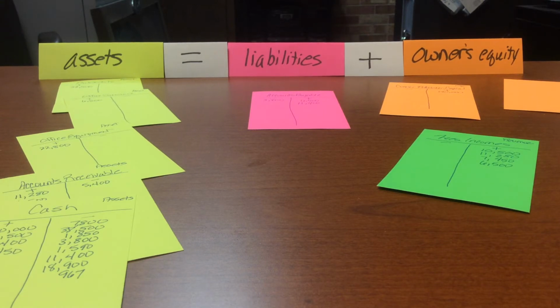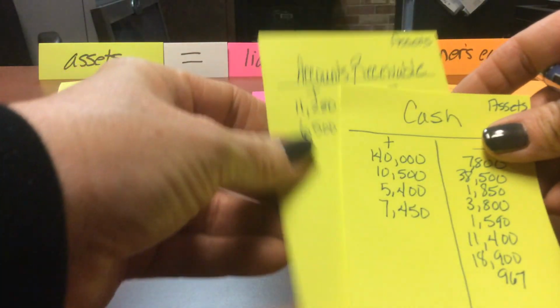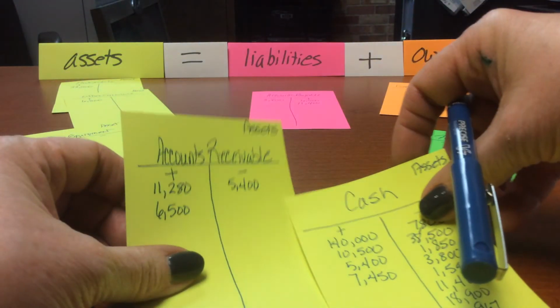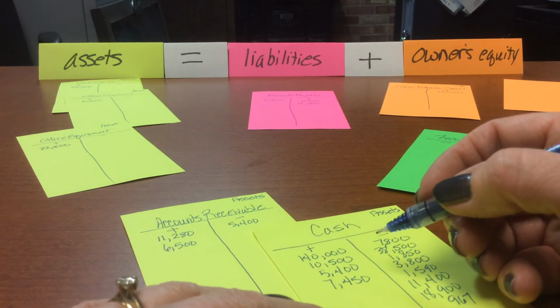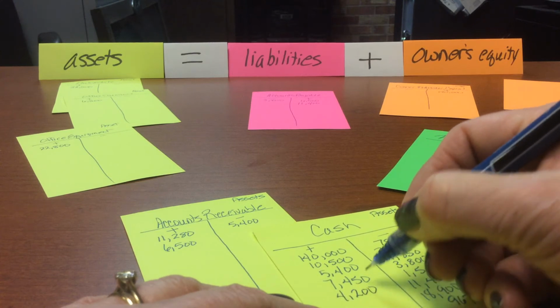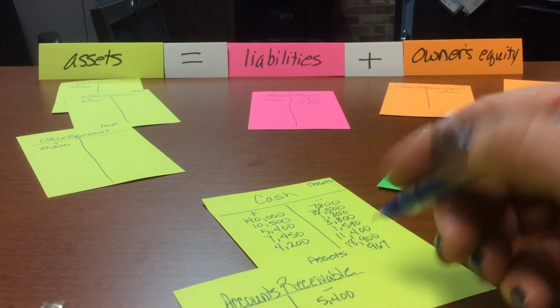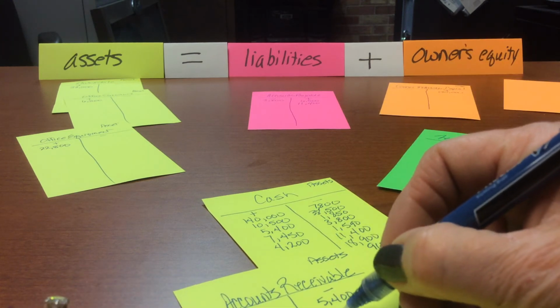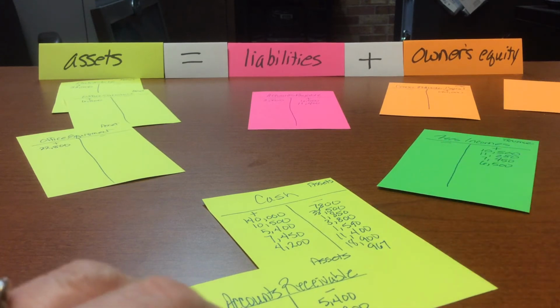On to P, we collected $4,200 on accounts receivable from charged customers. So we're going to need two assets for that. We collected the money, so we're going to be adding to our cash and subtracting from what people owe us. So adding to the cash, $4,200, and subtracting what people owe us, the same amount. Whoops, $4,200. I meant for that to be a comma.